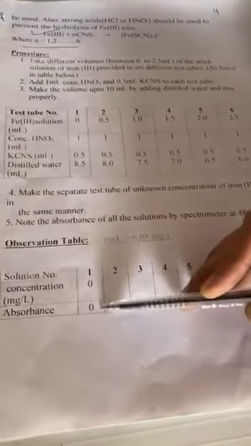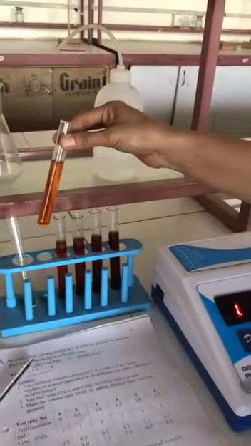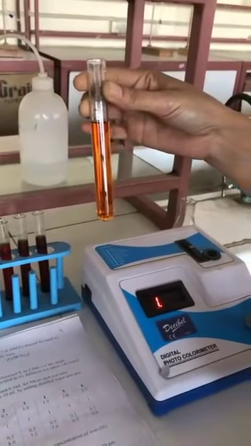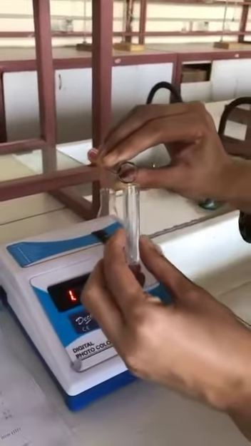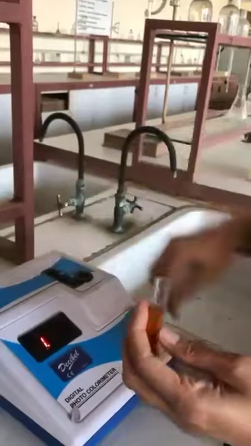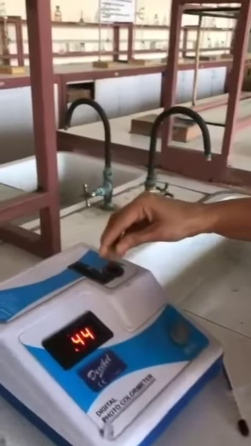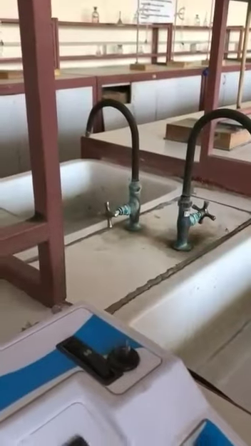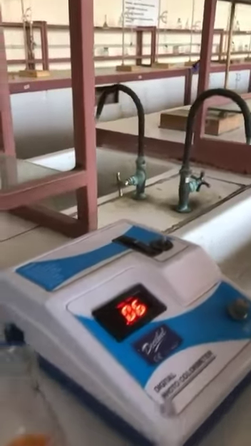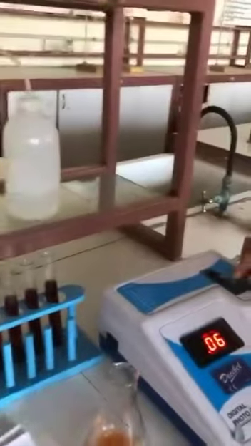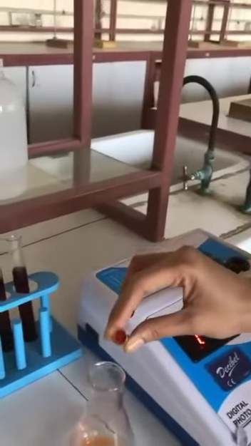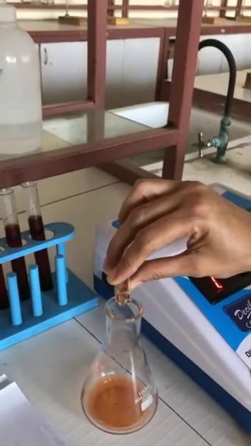So, for the first concentration 0, the absorbance value comes 0. Now, take the second test tube in which the iron concentration is 0.5 ml. In the same way, fill, dry with filter paper and insert in the colorimeter. Now, the reading reported is 0.06. Take out the cuvette and pour the solution into the conical flask.